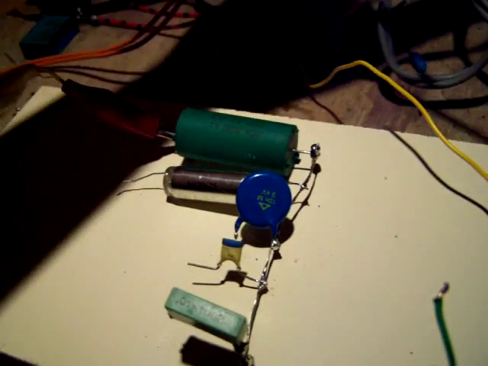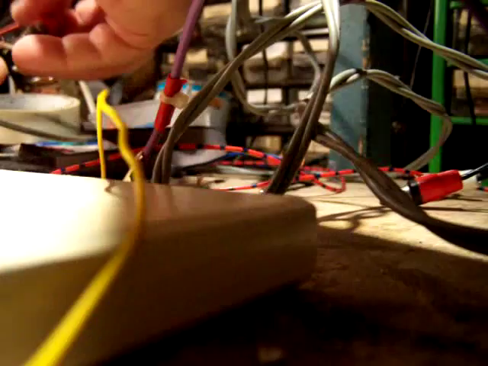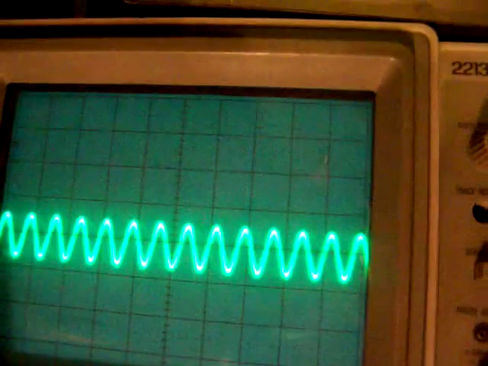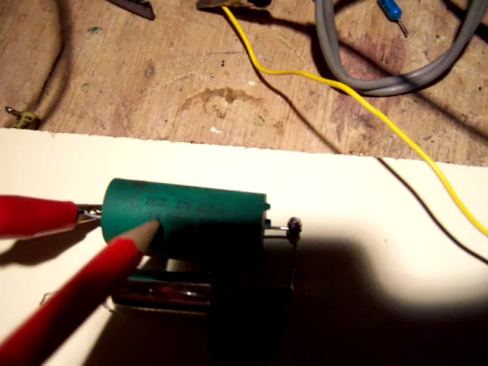Now I connect the amplifier to the sine wave oscillator. One moment, put down the camera. And you can hear the frequency already. This is a sine wave on approximately 5000 Hertz. Put it there. 5000 Hertz sine wave, and this capacitor is now active.